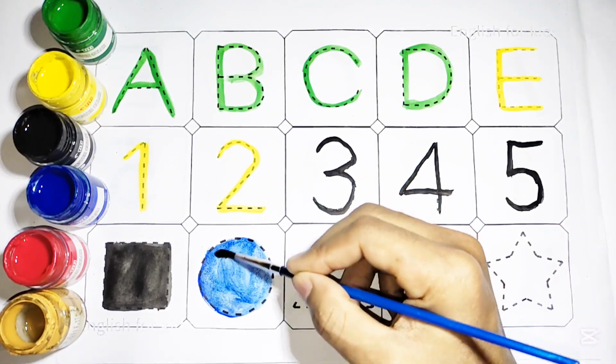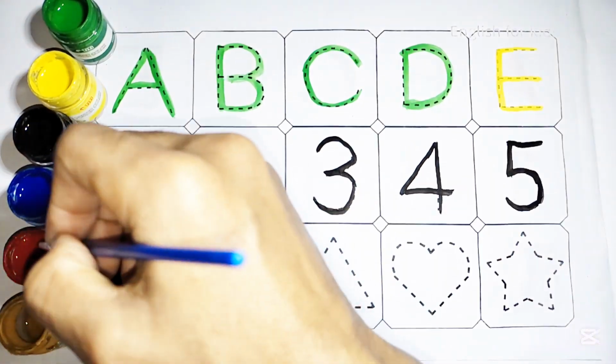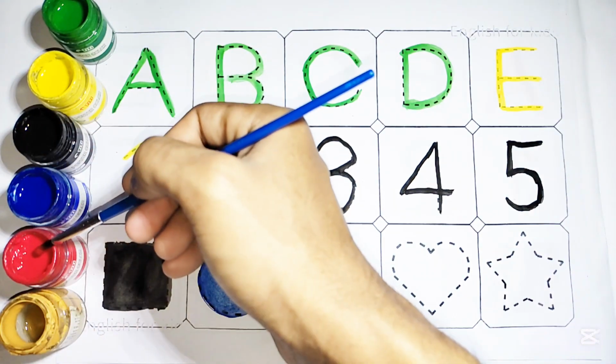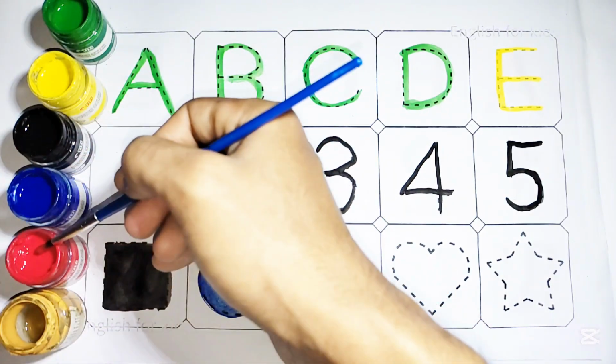The next one is triangle. Now we color the shape of triangle. Now we use red color for the shape of triangle.